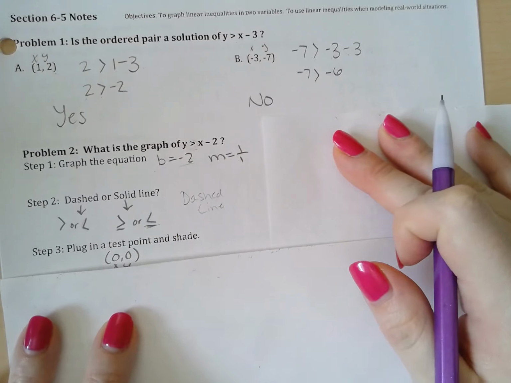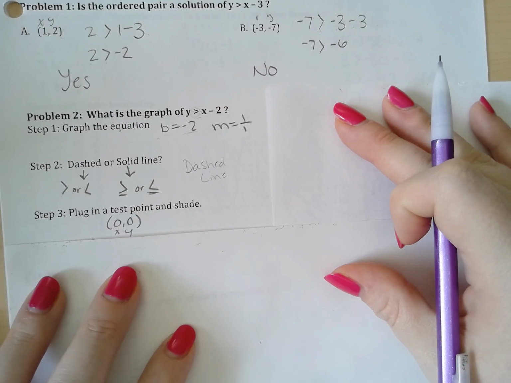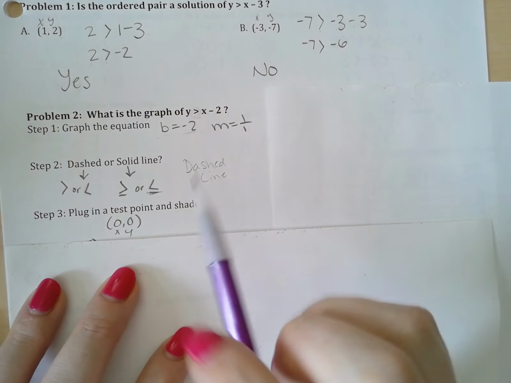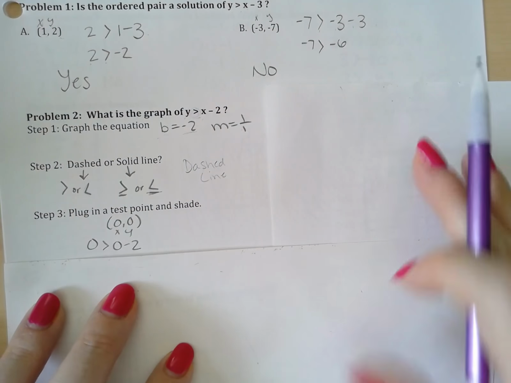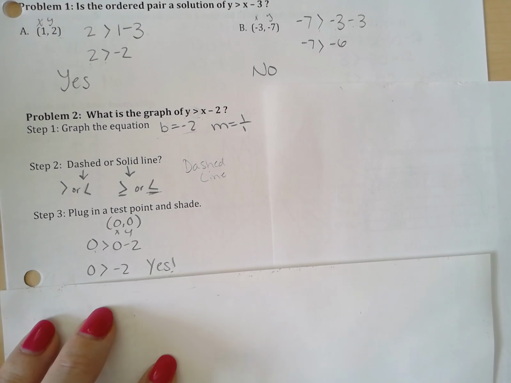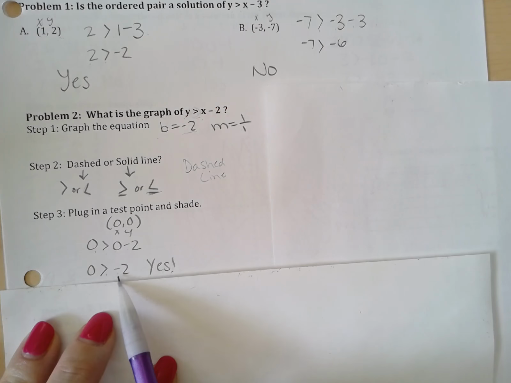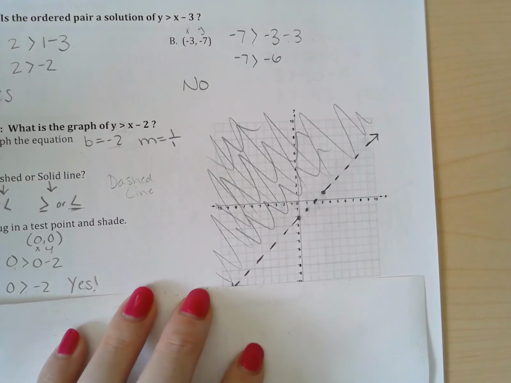Okay, the third step is to plug in a test point. My test point is always going to be 0, 0. So I'm going to plug in 0 and 0 into the equation. So is 0 greater than 0 minus 2? Well, is 0 greater than negative 2? Yes, it is. So here is my graph.